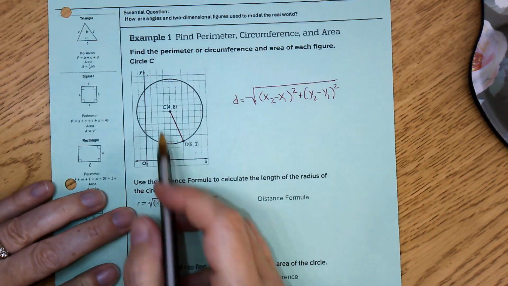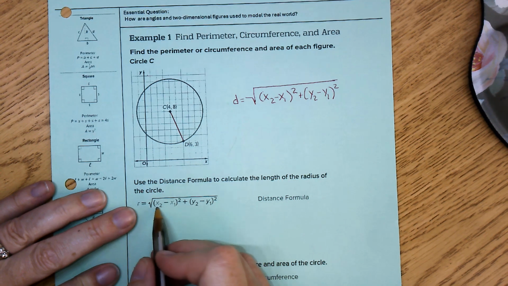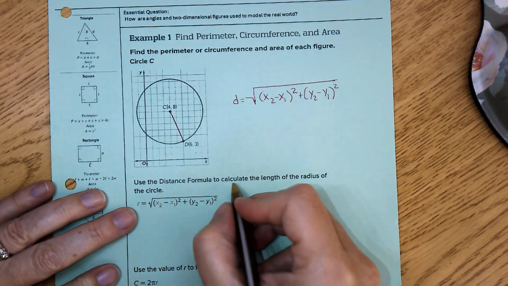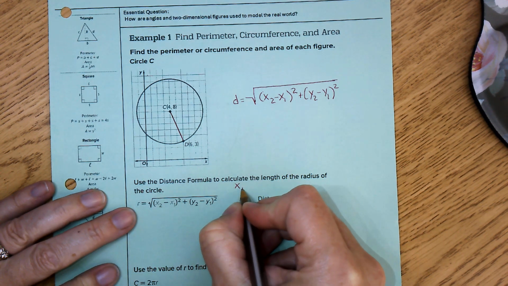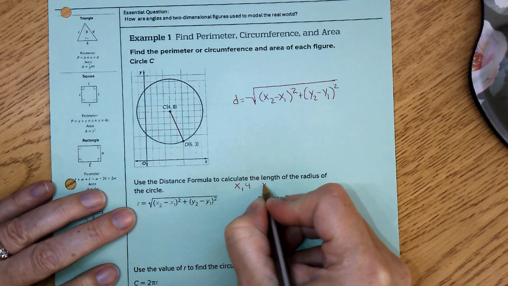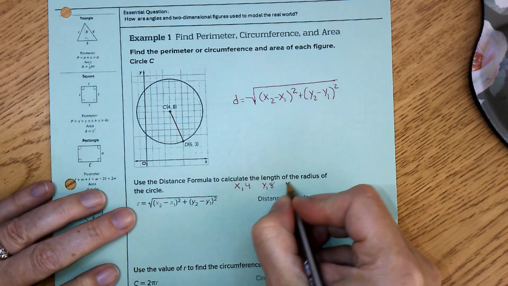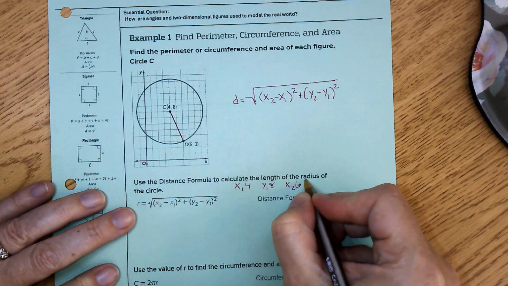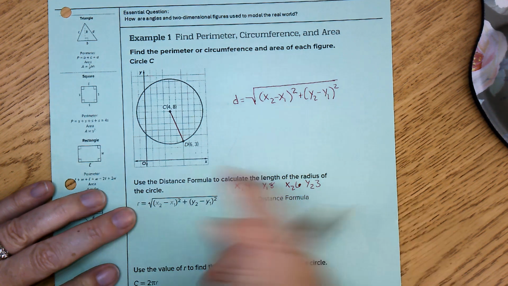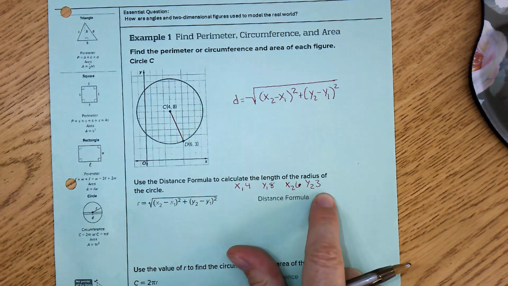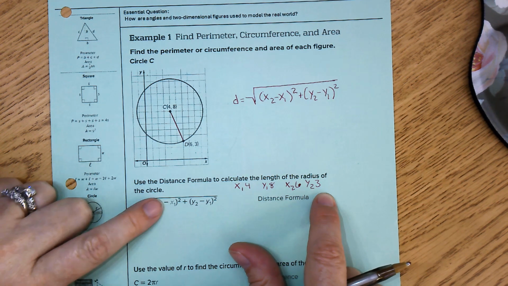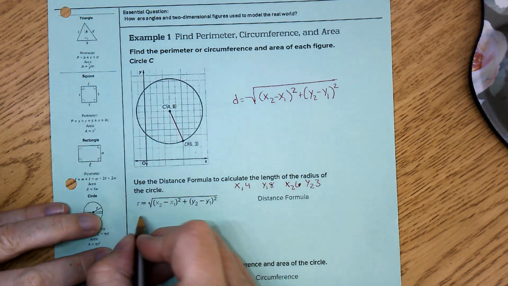We have our two points, and that's just what the little subscripts mean. So x1 is 4, y1 is 8, second point, x2 is 6, y2 is 3. I write them out and label them, and then since it's a formula, I just plug them in.